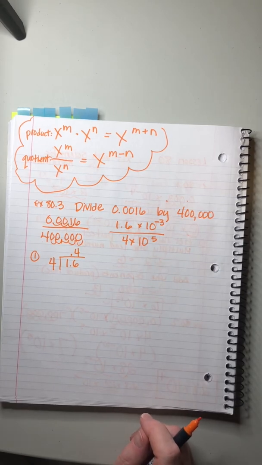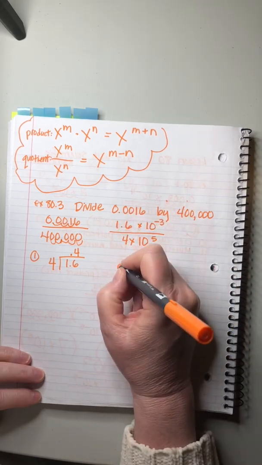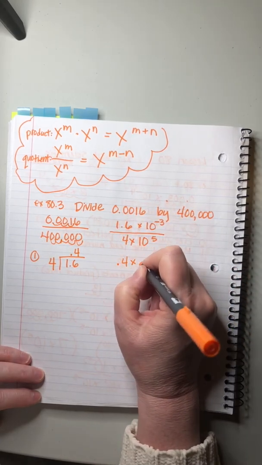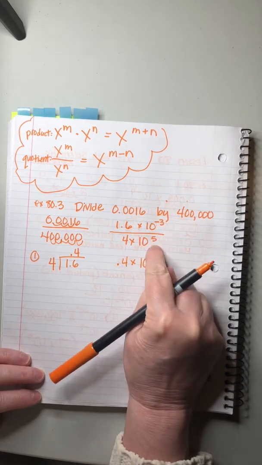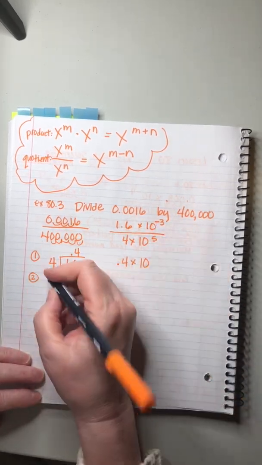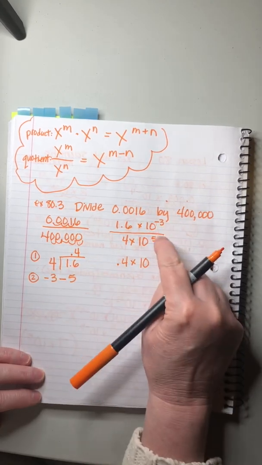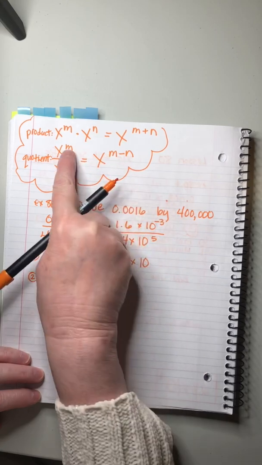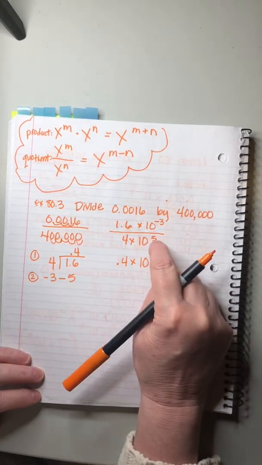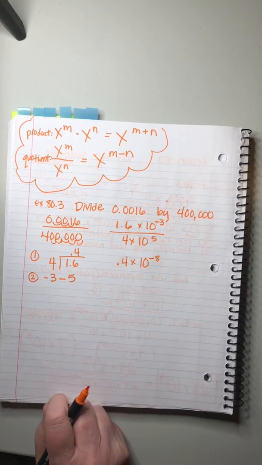That's going to be 0.4, isn't it? Okay, so this will divide down and we will get 0.4 times 10. And then we're using the quotient rule here rather than the product rule. So it's going to be minus 3 minus 5, right? We subtract. Top one minus bottom one. So minus 3 minus 5. And that gives us minus 8.